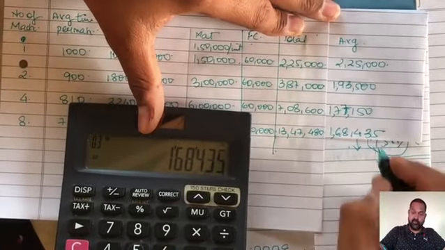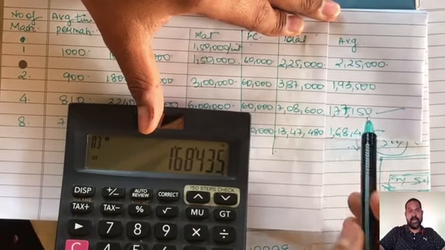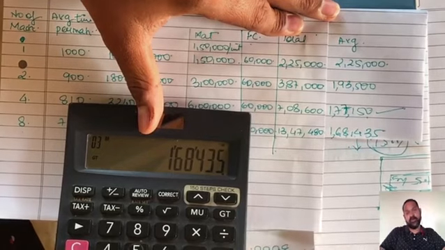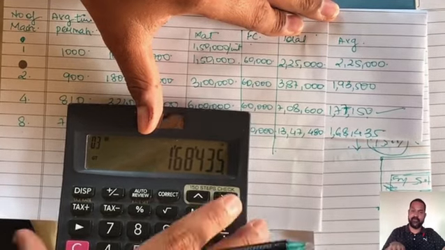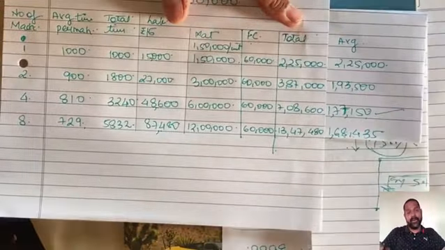And that's my answer. For 4 units, the average cost is 1,77,150, and for 8 units, the average cost is 1,68,435. Let me quickly repeat this for you. What am I doing? I'm making machines.